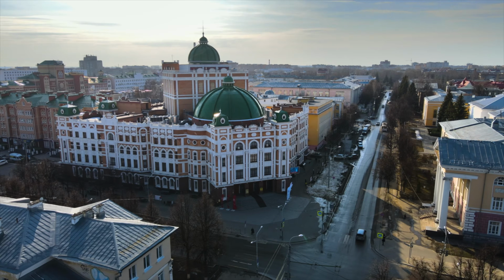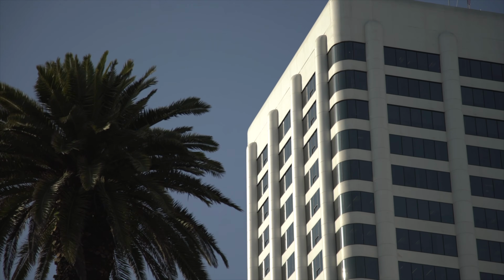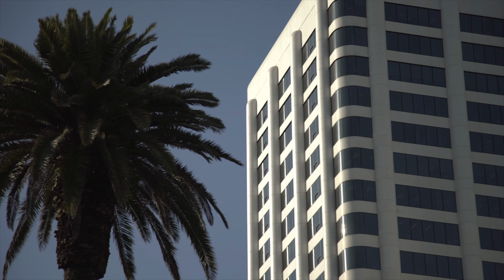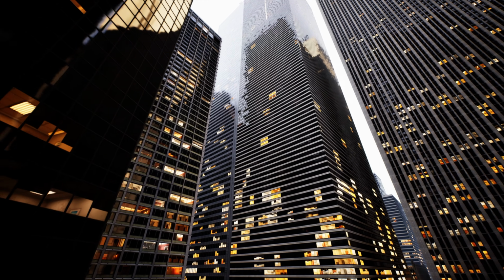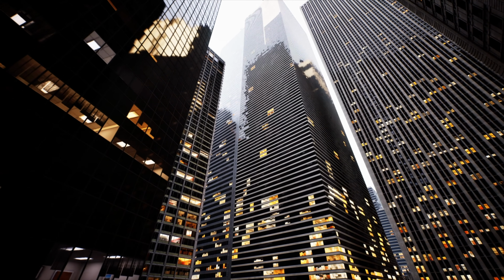By size, low-rise buildings are typically 1 to 4 stories tall and offer a more intimate and collaborative work environment. Mid-rise buildings are 5 to 12 stories tall and provide a balance of accessibility and expansive views. And high-rise buildings are over 12 stories tall and offer stunning views and a prestigious location.